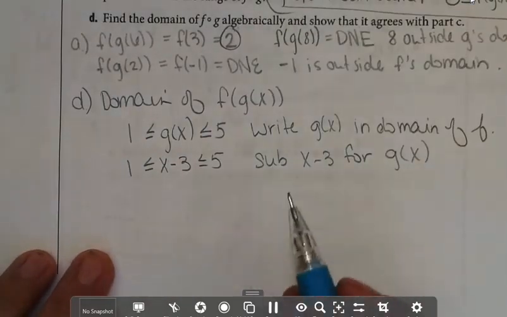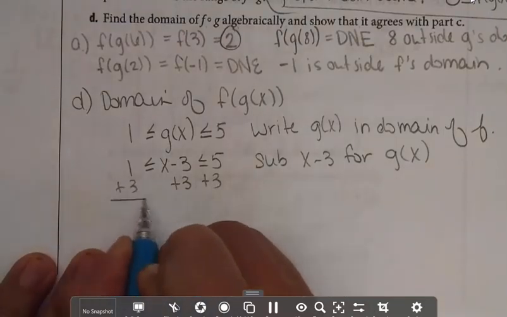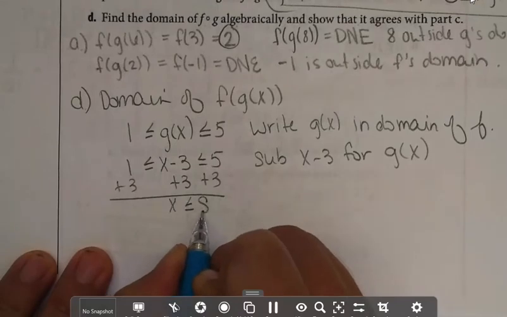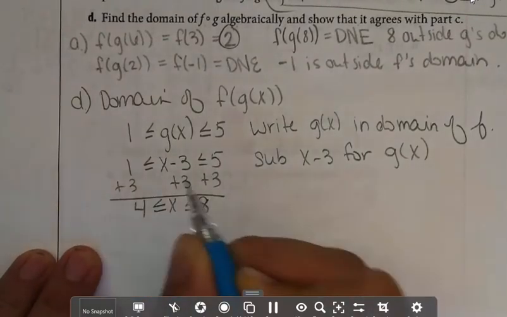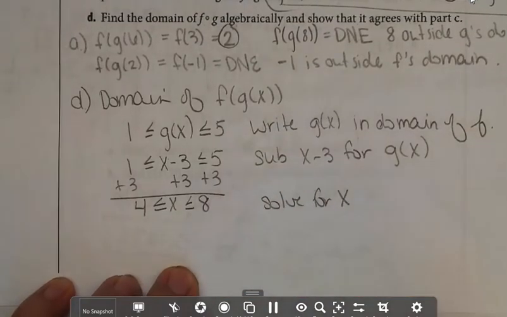Okay, my next thing is I'm going to solve for x. So add 3 to all sides of these inequalities. So x is less than or equal to 8, and greater than or equal to 4. So that's what I did. I solved for x.